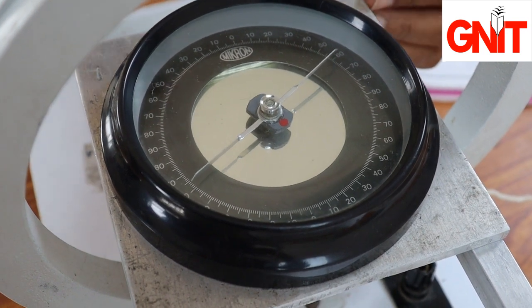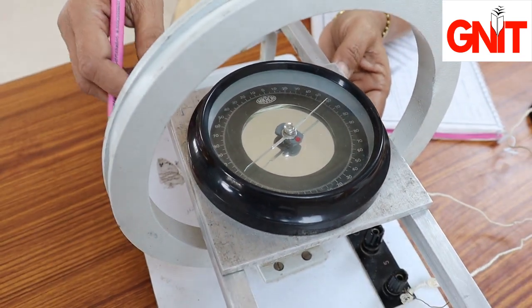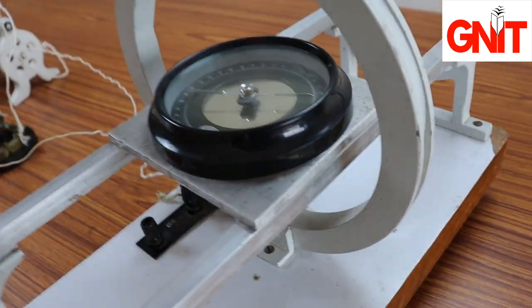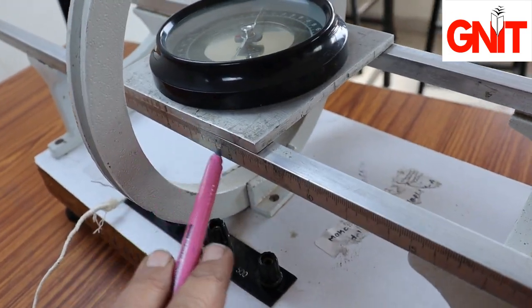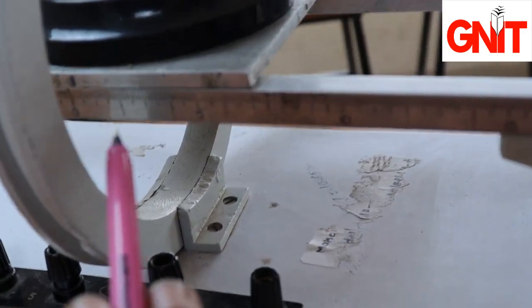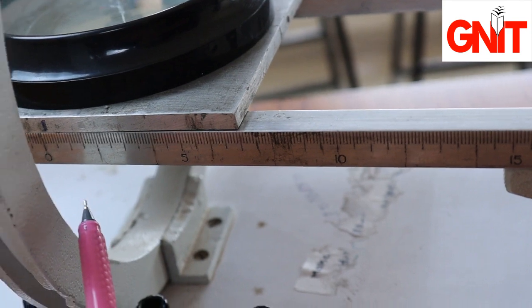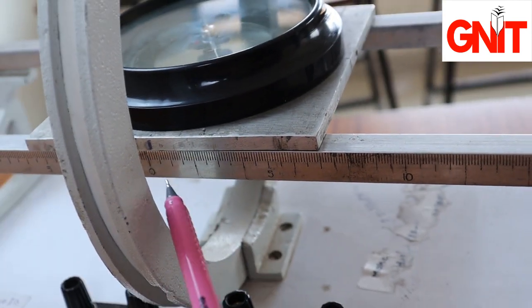And actually, there is one more thing that you have to observe. There is a scale written on this bar. There is a metal bar here, there is a scale. This is just like your ordinary scale, and on this metal frame you can see a line.